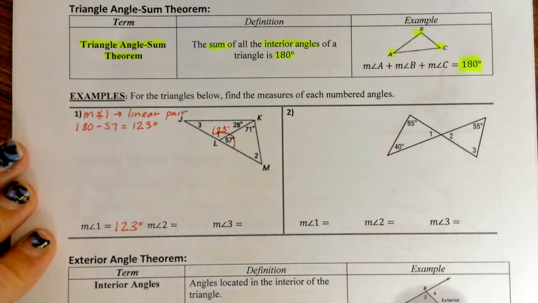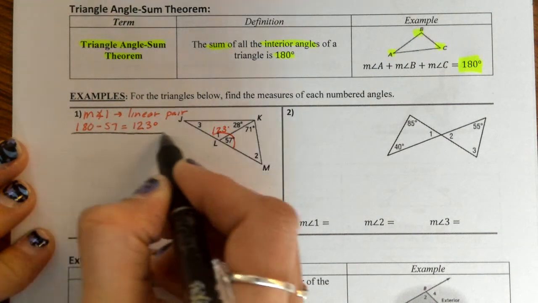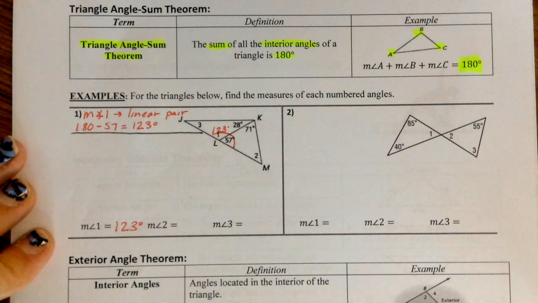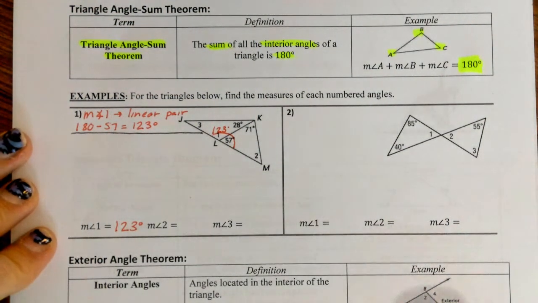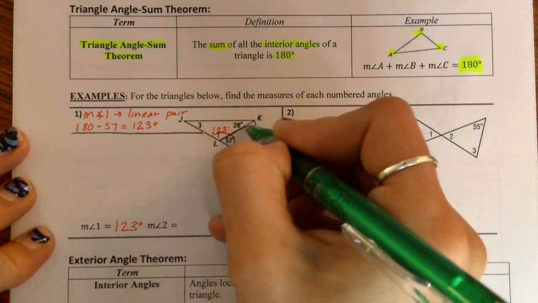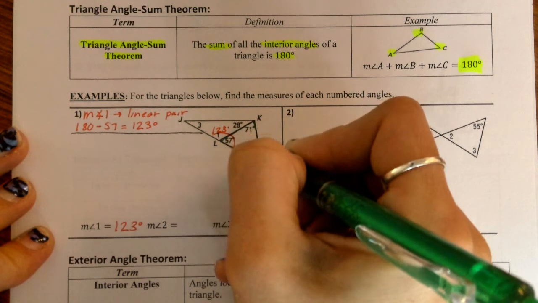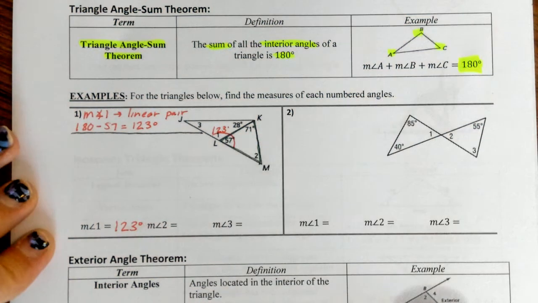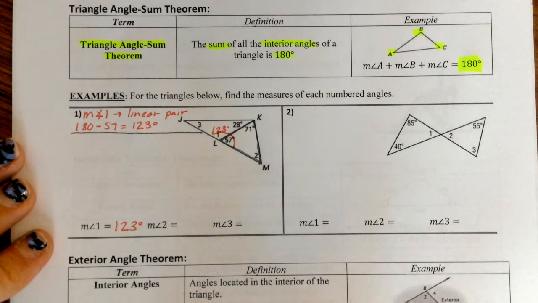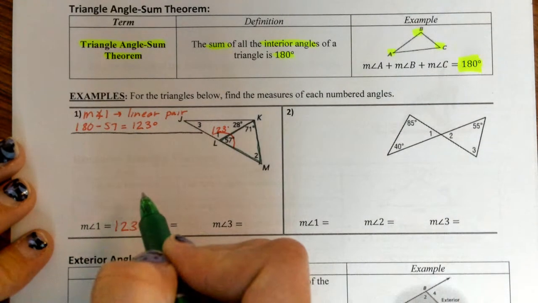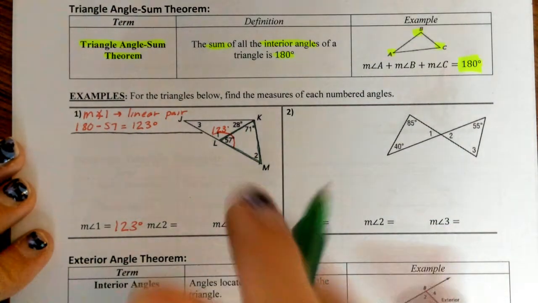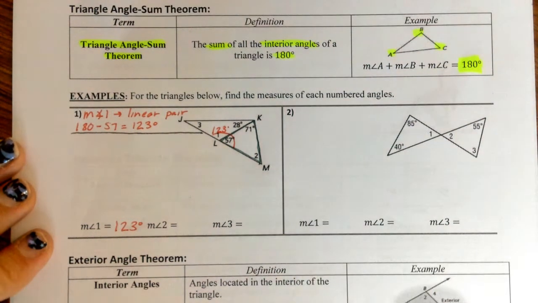So now let's talk about finding the measure of angle 2. To find the measure of angle 2, what I need you guys to see here is now we already have a triangle here with two of the three angles. So you can do this algebraically. You can do it as simple as just adding the two angles and subtracting from 180. I'm going to show you the algebraic here. I'll show you the other way, the quicker way, over on number 2.